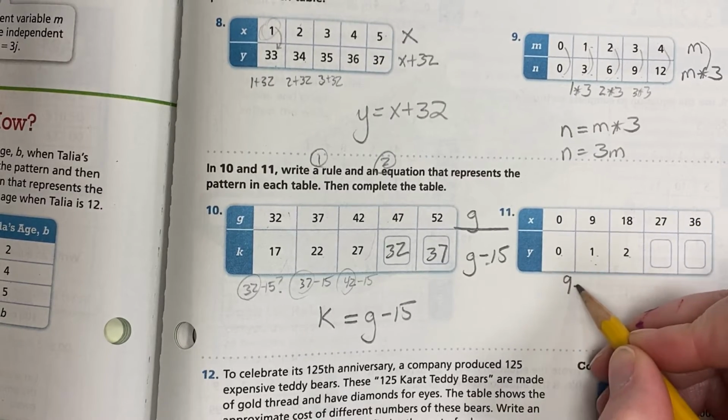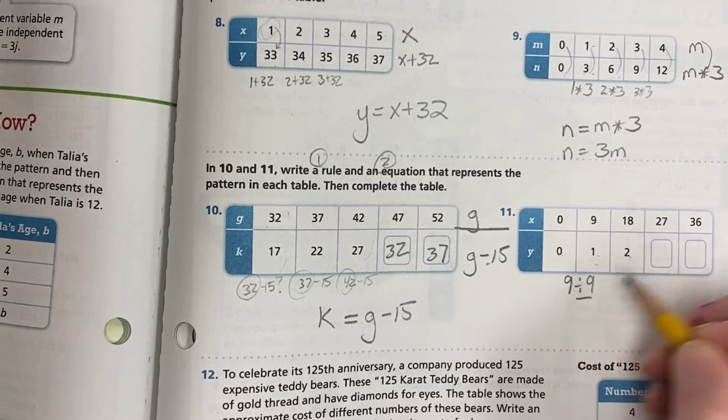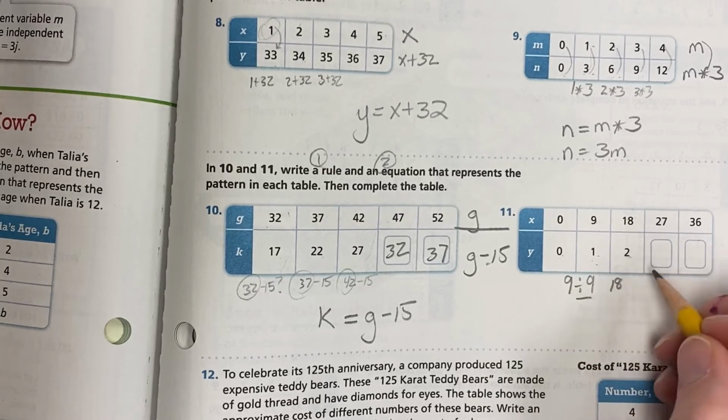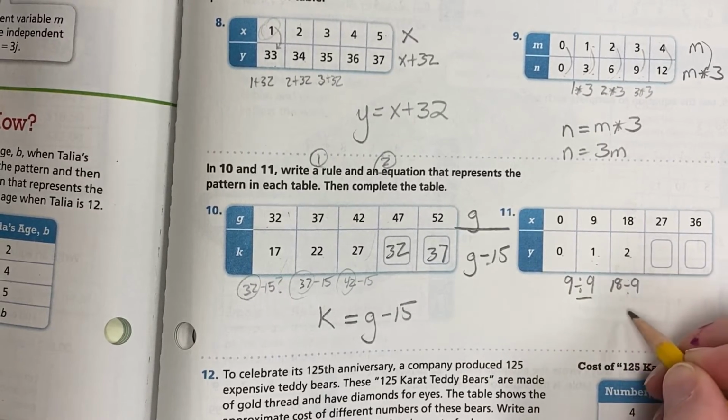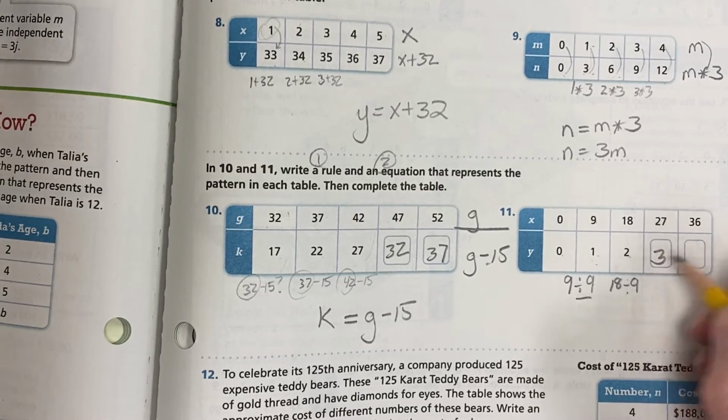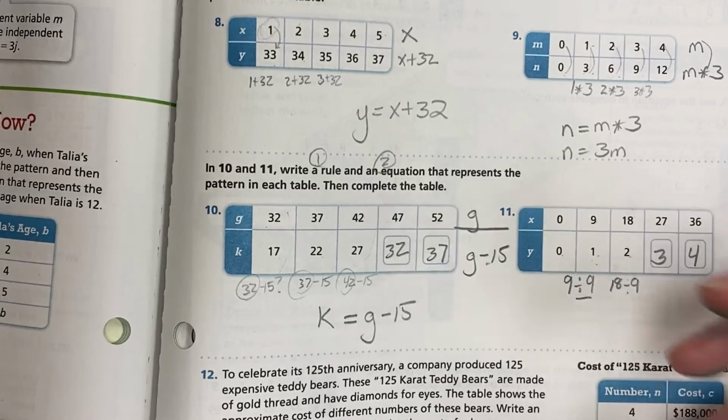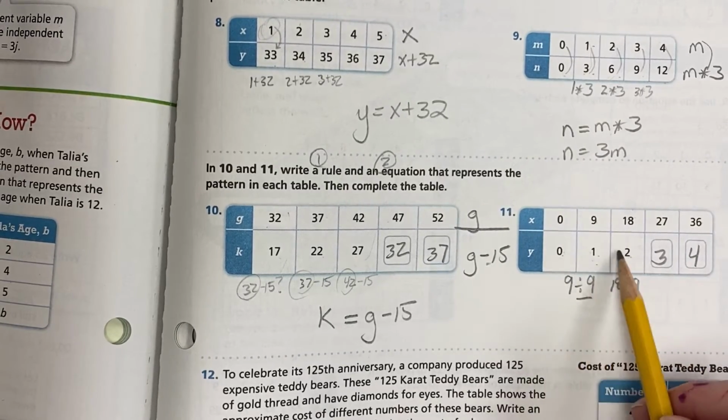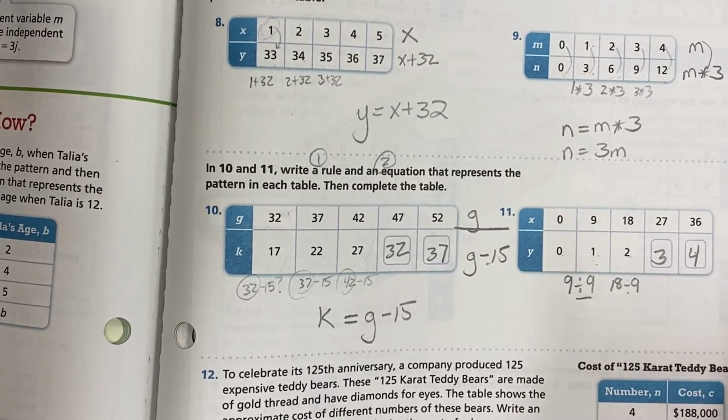So 9 is my input. If I divide that by 9, I get 1. 18 is my input. If I divide it by 9, I get 2. 27 divided by 9 is 3. 36 divided by 9 is 4. The trick here is, although it's 0, 1, 2, 3, 4, don't fall into that trap. If they gave me something that was out of order up here, I would get tricked. I really need to be looking vertically.